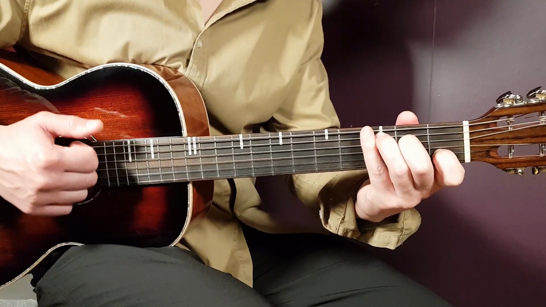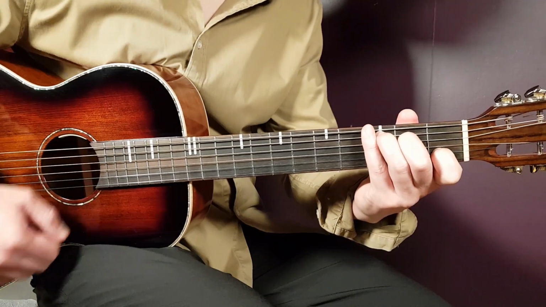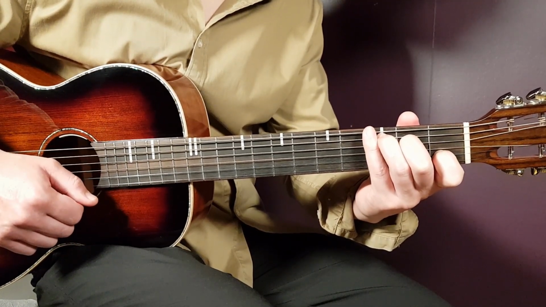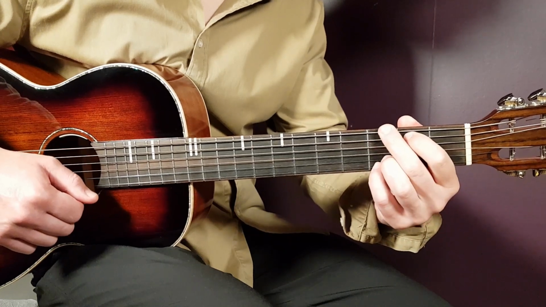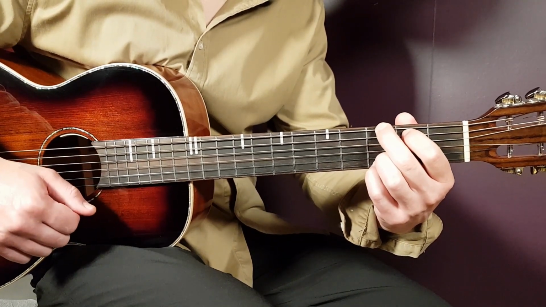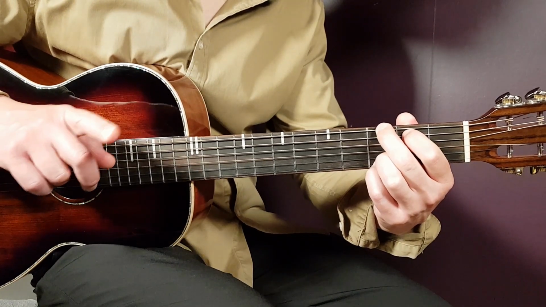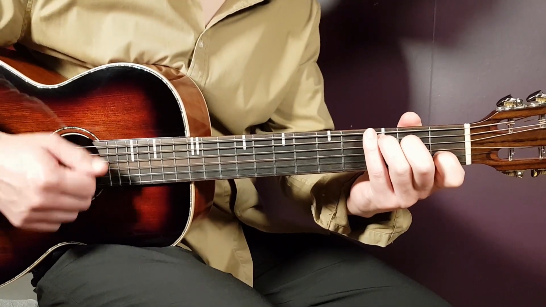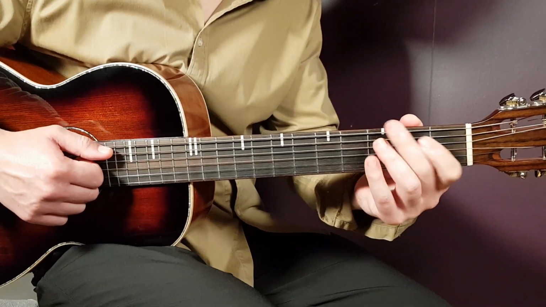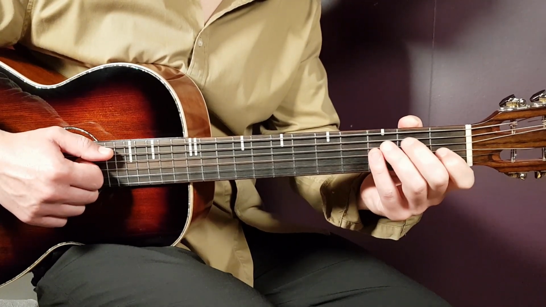That's the first part. Then you switch chord to G and play down, clap, down. And there's a short pause in between these 2 parts. So you're gonna play down, down, up, clap, down, down, clap, down. And that's it for part 2, down, clap, down.